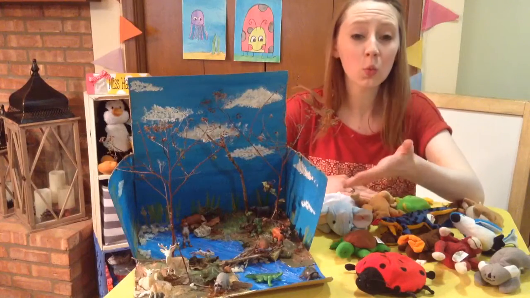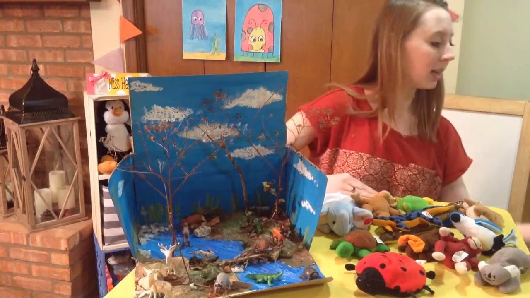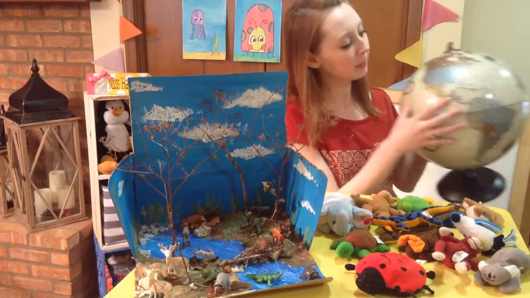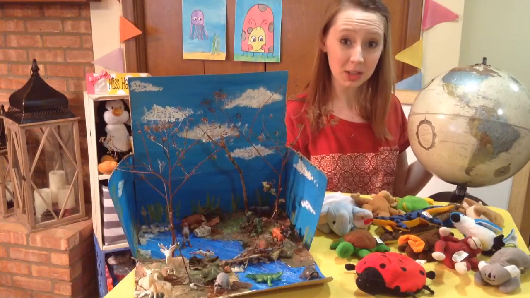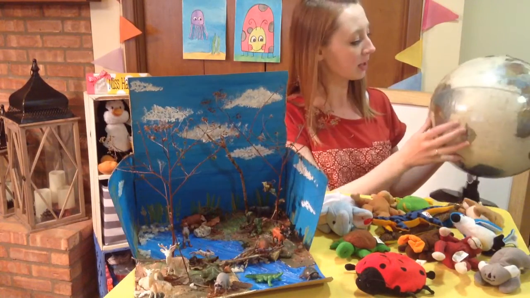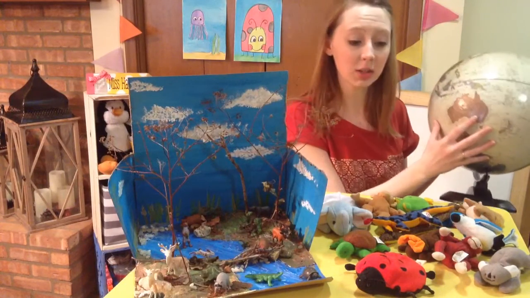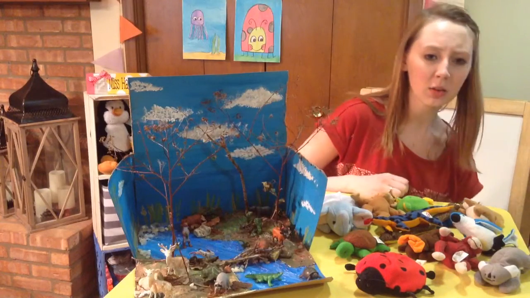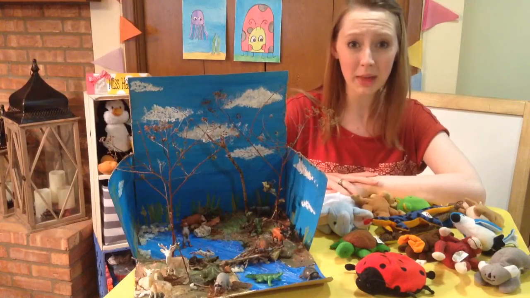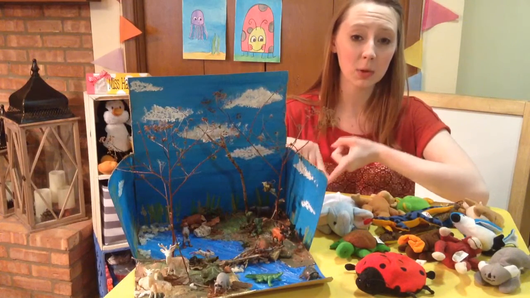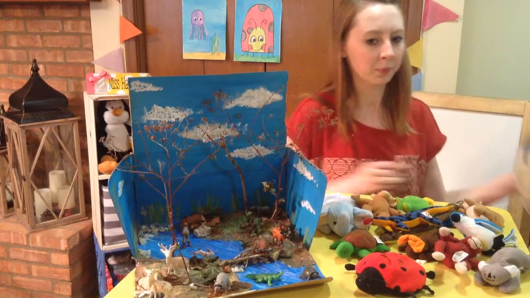Now, this is one kind of a forest habitat. This is the kind of forest you might see here in the United States, which is up here on our globe in North America. But did you know there are forests in other parts of the world too? There are forests in South America, Africa, Asia, and Australia too. Those forests are going to be in slightly different climates or places with slightly different weather. So they're going to have different kinds of animals and different kinds of plants. So we're going to go through a couple of those today.